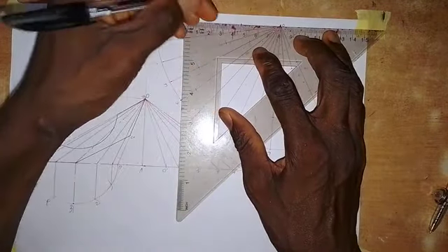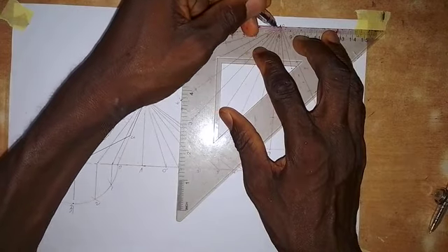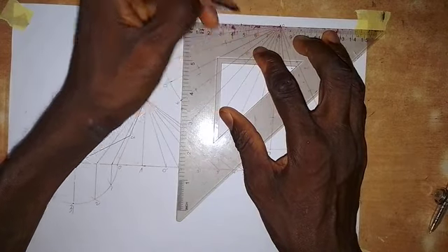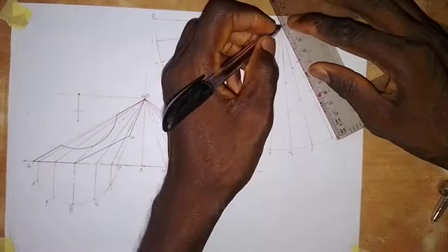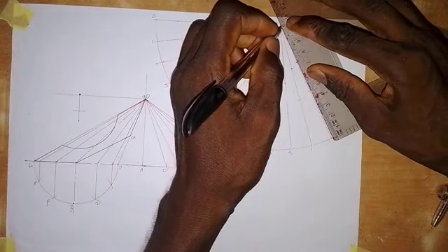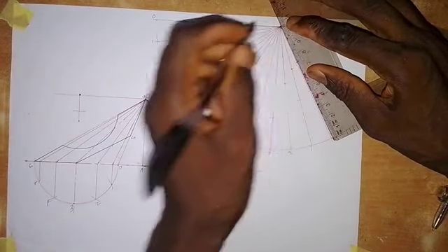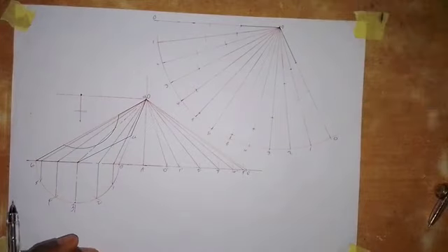Alright, so we are not done with everything. I just need to connect these points together first. This will be a thick line, and this will also be a thick line from here to here, like this. The other parts we connect with the French curve.